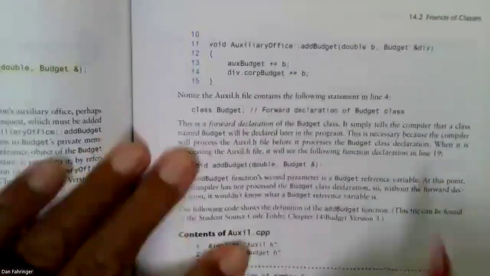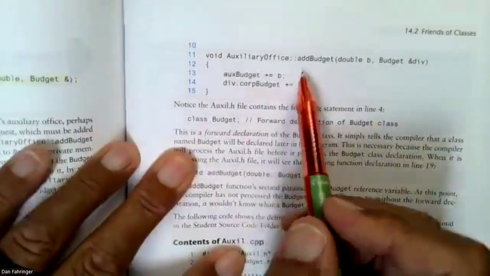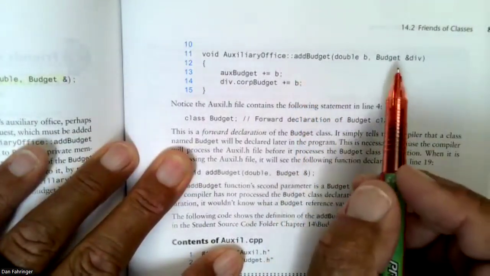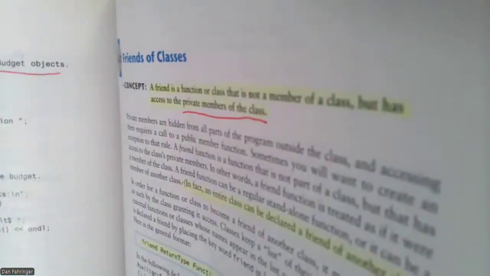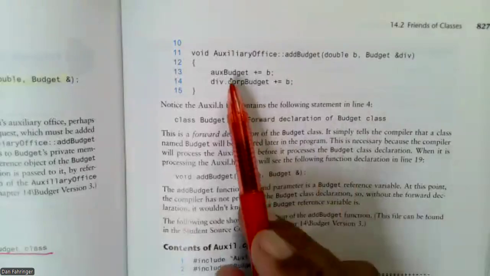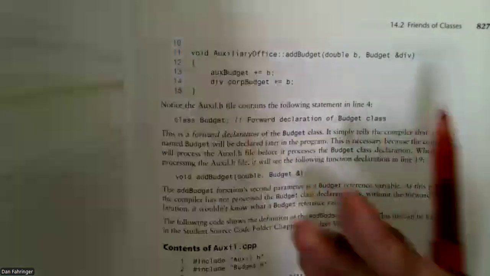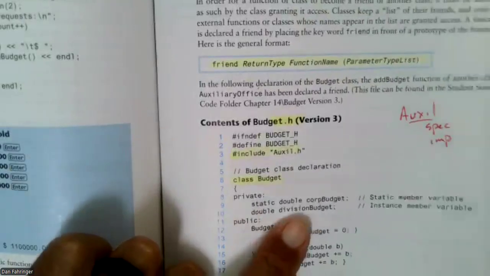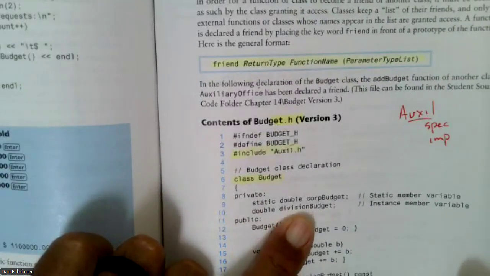That was the spec file for .h. And here we're getting ready and we are sending an address in. But we are working and messing around with, here it says division corporate budget. And over here is corporate budget.